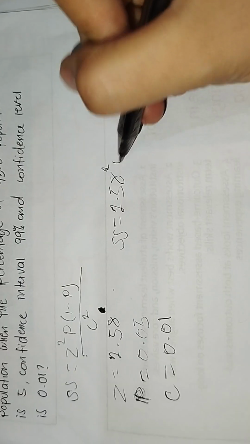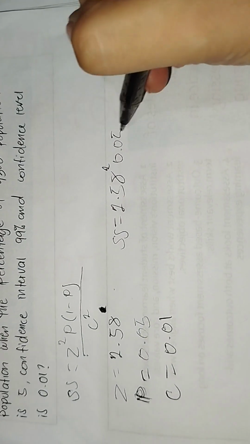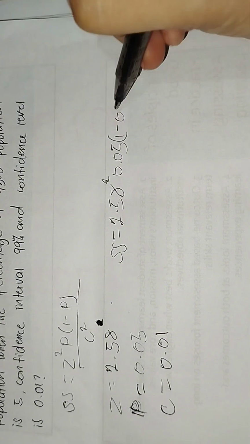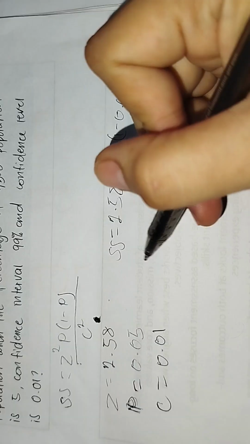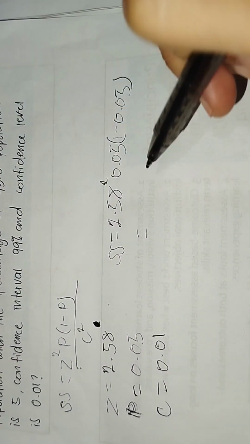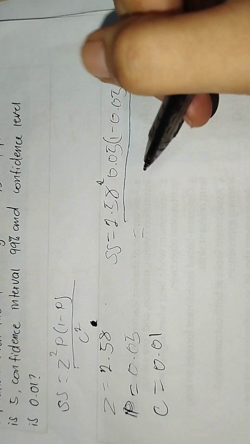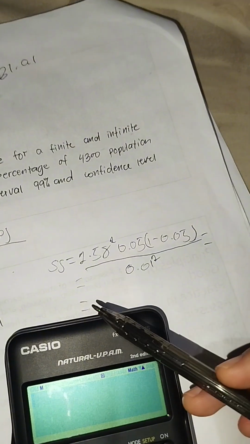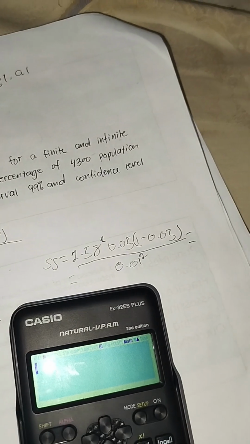Dayon atong P kay 0.05 times 1 minus 0.05 over atong confidence level kay 0.01. Then ato ni siyang i-calculate.